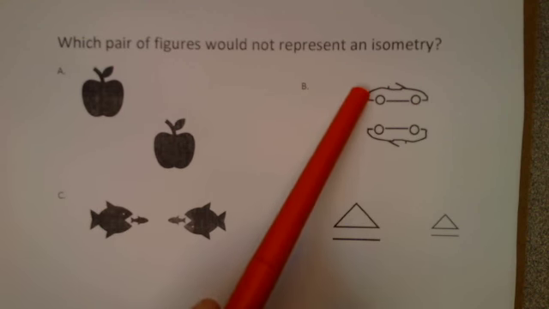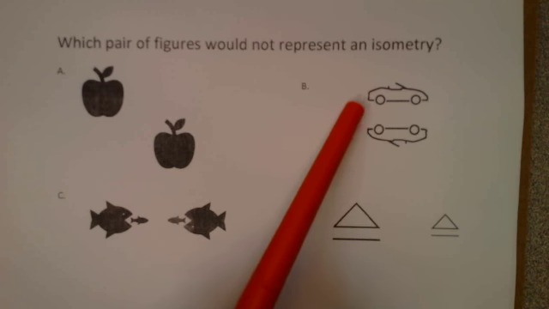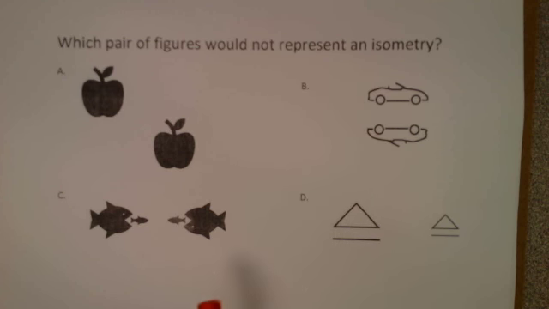Same for B. Even though it looks like I've moved it, flipped it, twisted it around, the size of the object has not changed. Same for this one. Even though it looks like I may have flipped or twisted the object, the size of the object is still the same. However, for D, the size of these two objects are different. This one is smaller than this one. This one is not an isometry. This is not an isometric transformation.